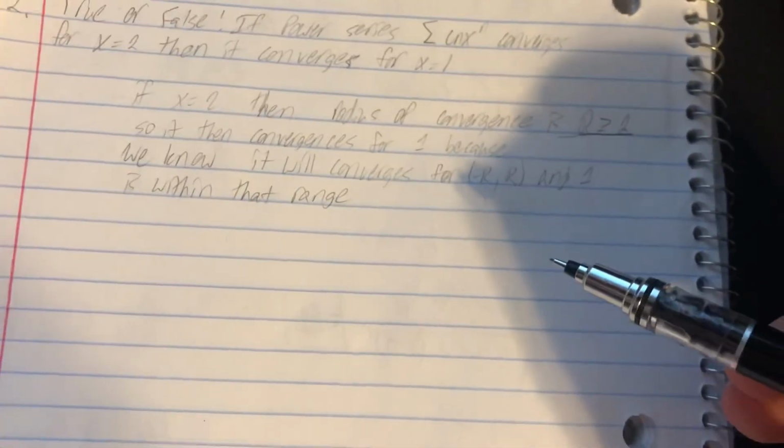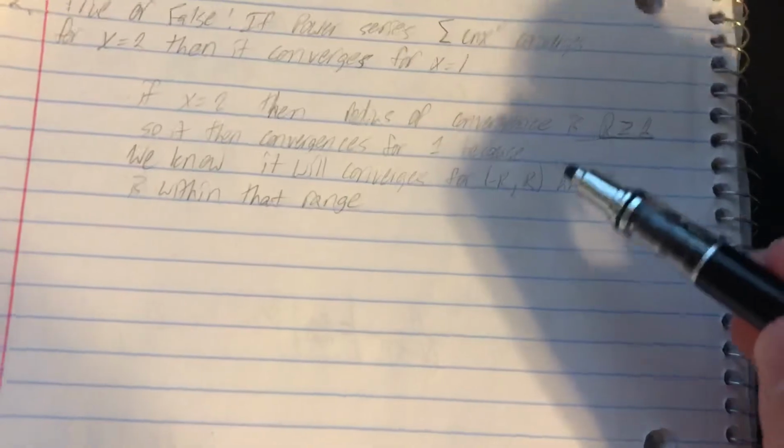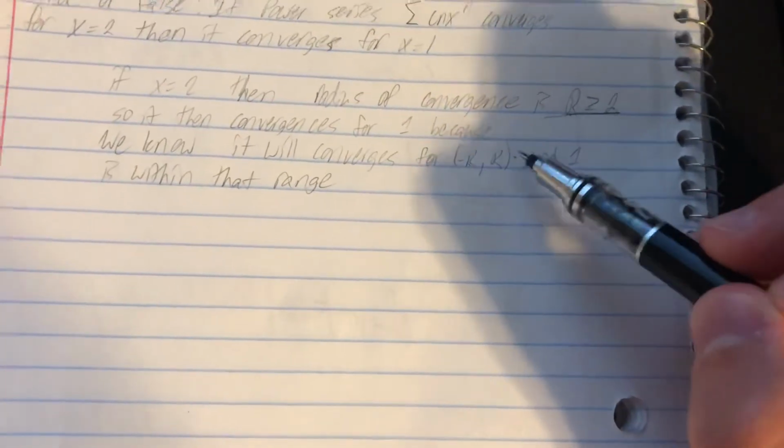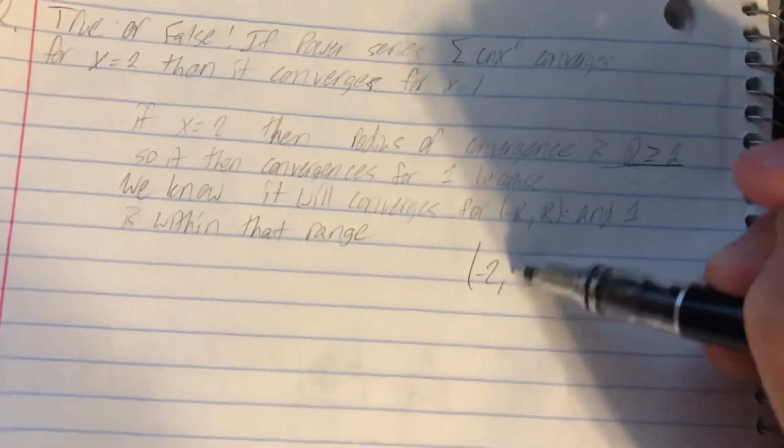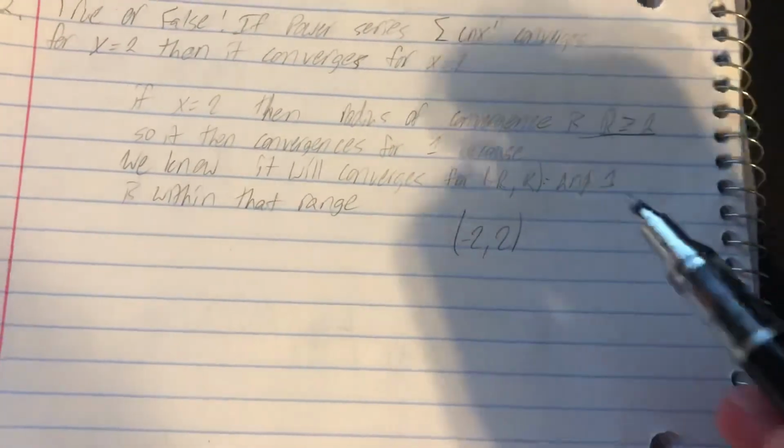Just by knowing how the power series works, we know that it converges over the interval of negative R to R. Since 1 is within negative 2 to 2, we know for a fact that it is within the range and that it also does converge.